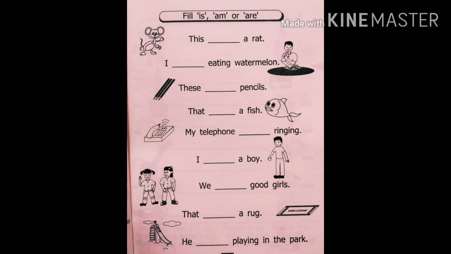This dash a rat. Here one singular thing is being talked about. This is a rat. I dash eating watermelon. What do we use with I? We use am. I am eating watermelon. Then these dash pencils.